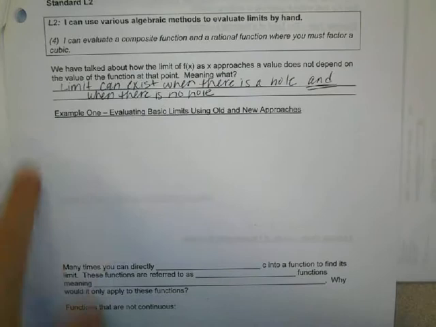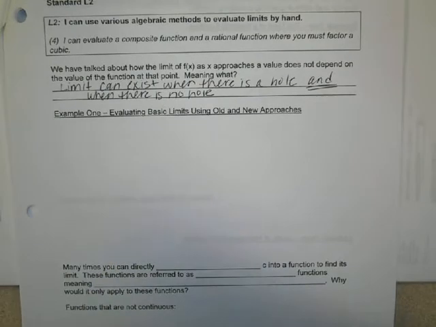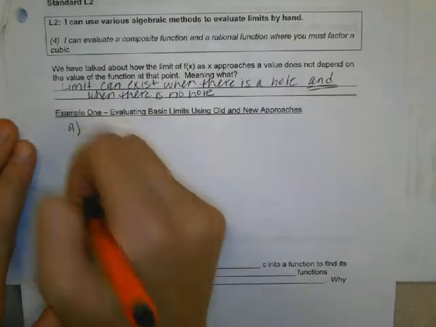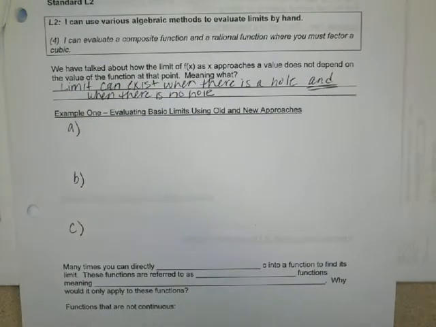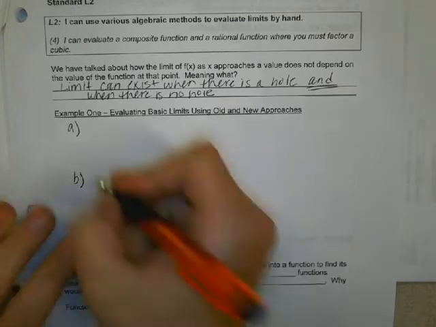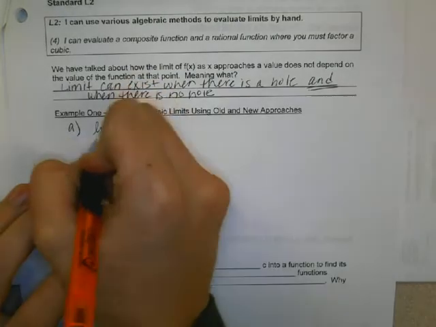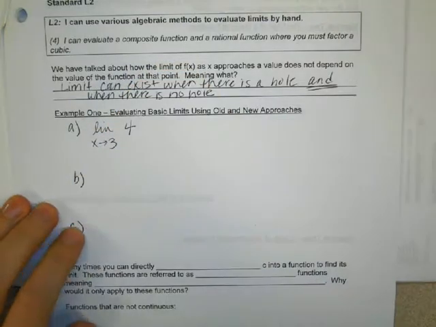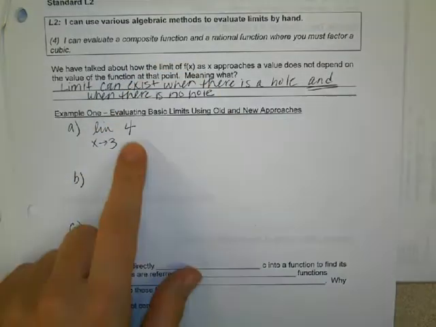So in our first example here, we're going to look at 3 different limits. These are pretty straightforward, simple ones, and we're going to use old and new approaches. Let's just start with this one. We're going to find the limit as x approaches 3 of 4. So this is my function, 4.